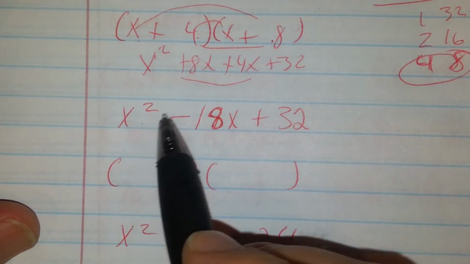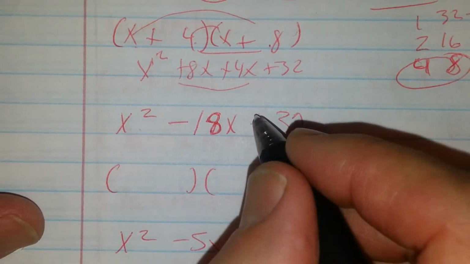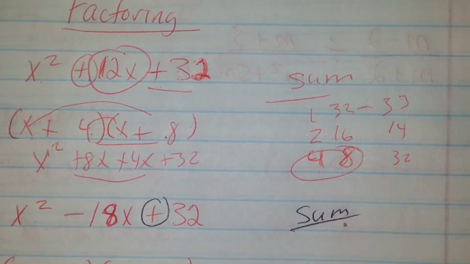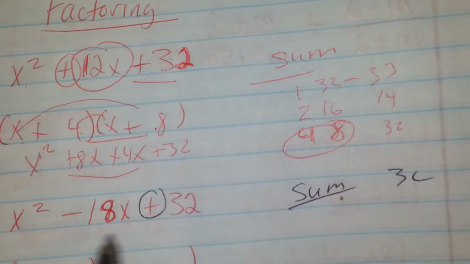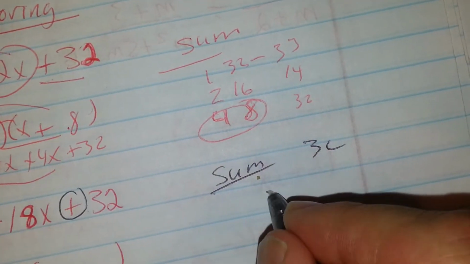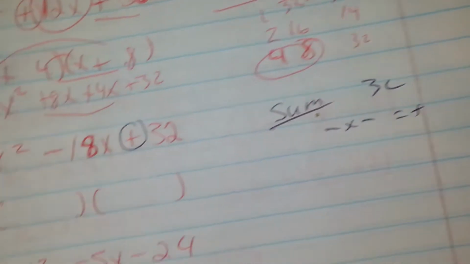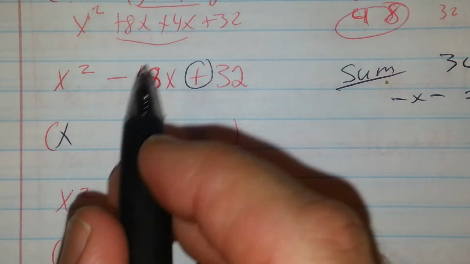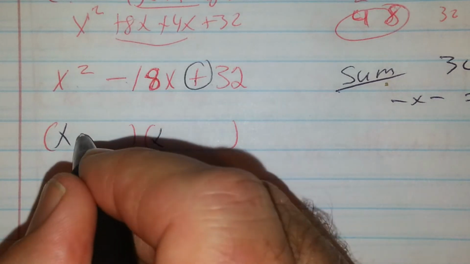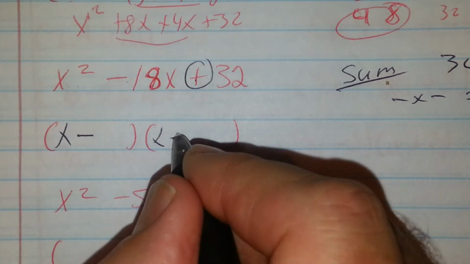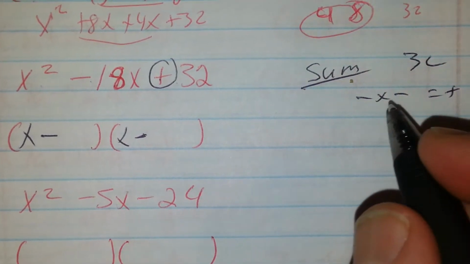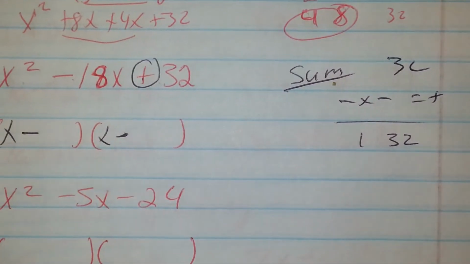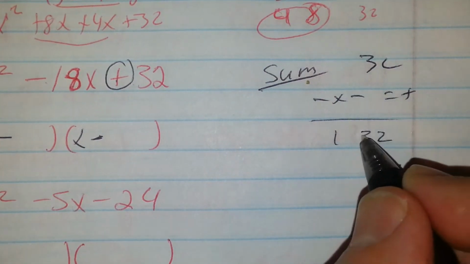All right, so here's x squared minus 18x plus 32. Again, it's a plus there. So I'm looking for the sum of the factors of 32. And here I see it's a negative. Because remember, a negative times a negative equals a positive. All right? So I know x times x gets me x squared. I know because this is positive and this is negative, it comes from a negative times a negative. And I'm looking for the factors of 32 that add up to negative 18. 1 and 32 is 33.